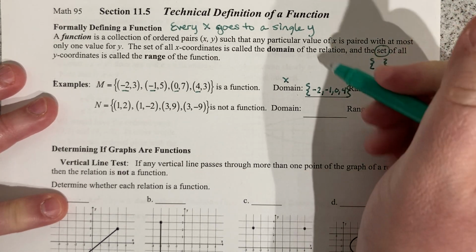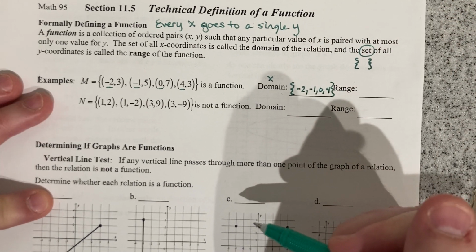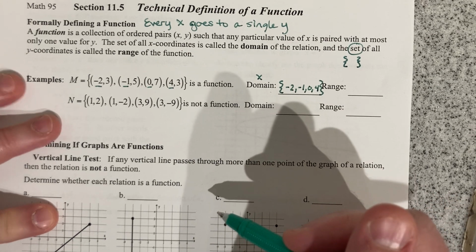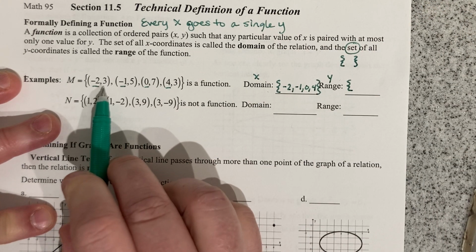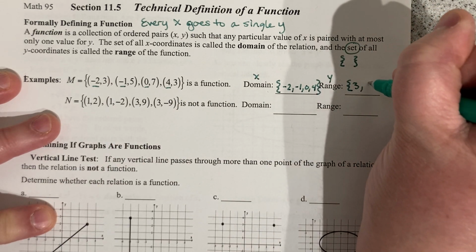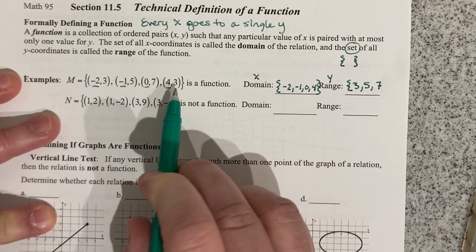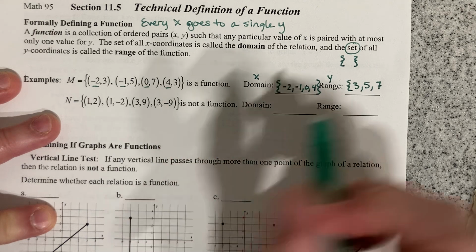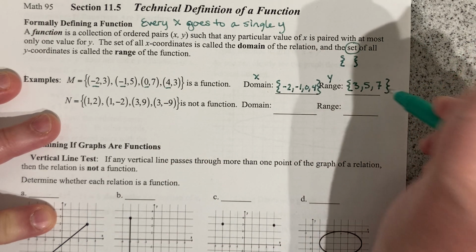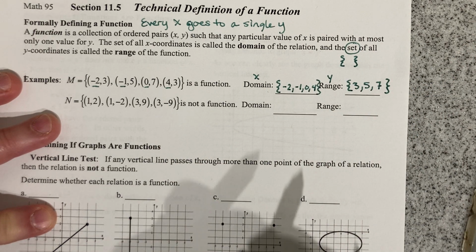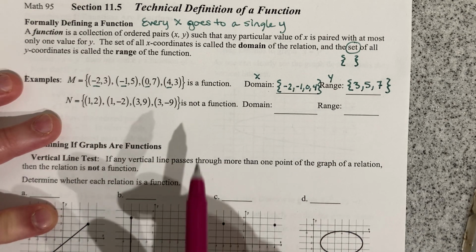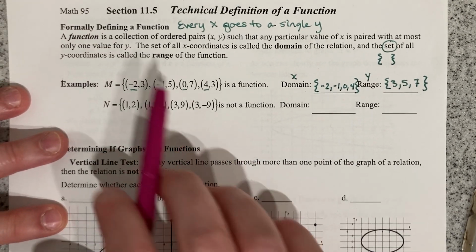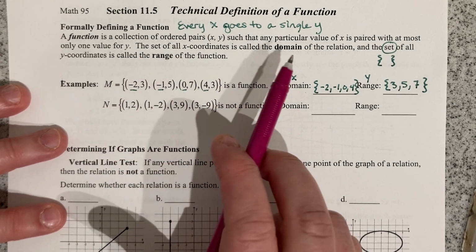It's a tough squeeze, so feel free to write it up here if you need to. Then the range would be the y values. So in this case, 3, 5, 7. And then if a y value repeats, we don't need to write it again. We just write it once. All right. So hopefully that goes along with what we already knew about a function. We're just using more formal terminology now.